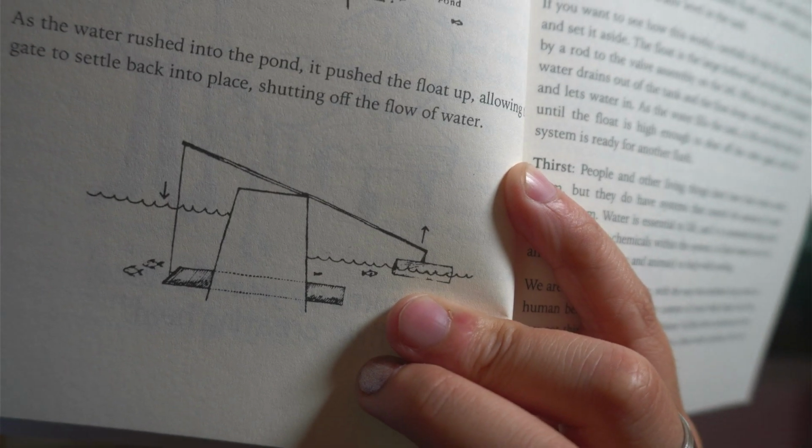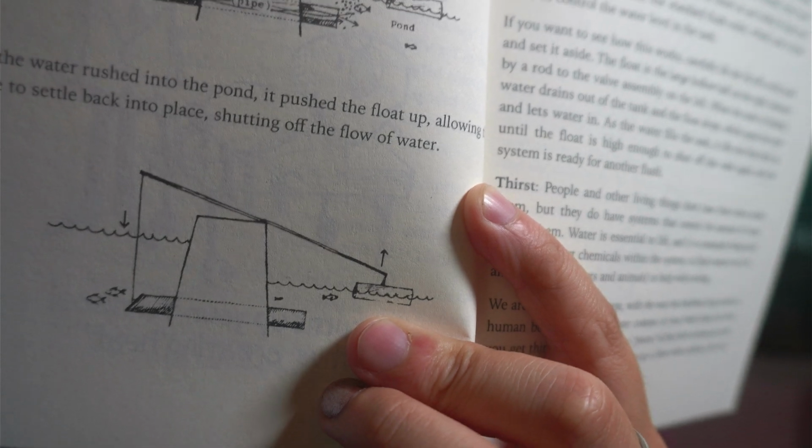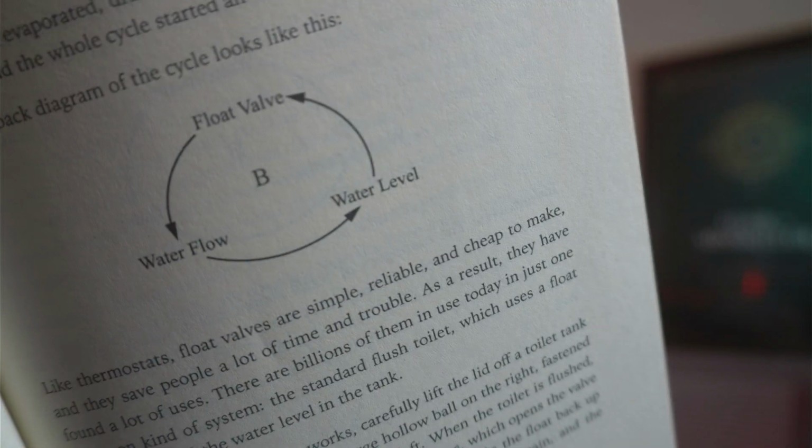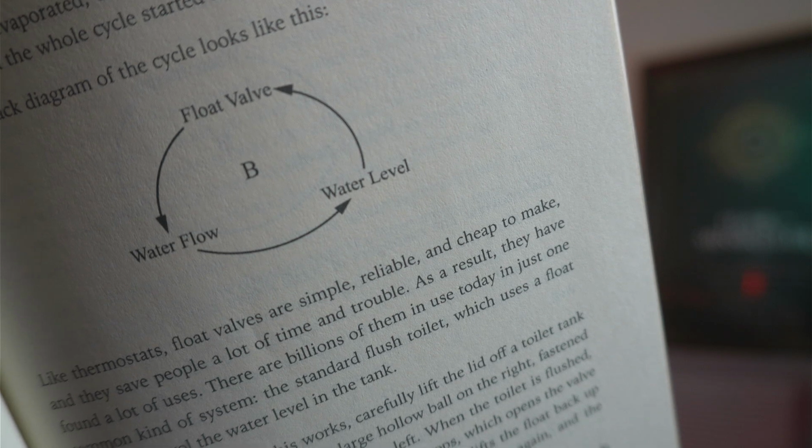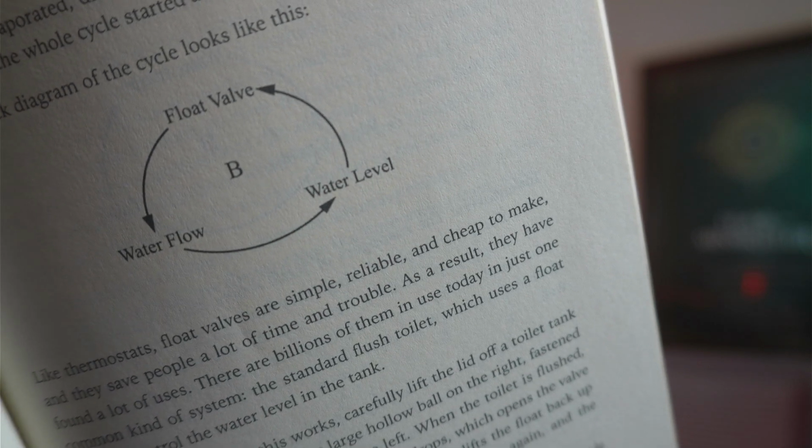So you can see in this diagram how that works. This also is a system. Engineering uses a lot of systems, actually. Engineering solutions use a lot of systems. And here's the causal loop, or the feedback loop, that makes that particular diagram work.